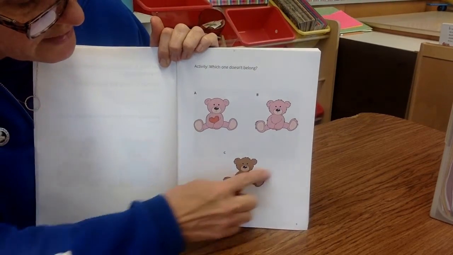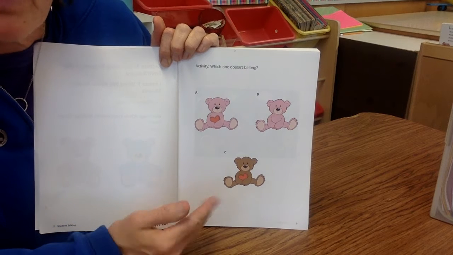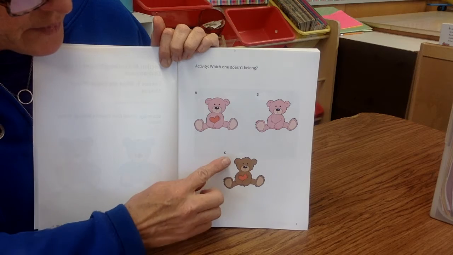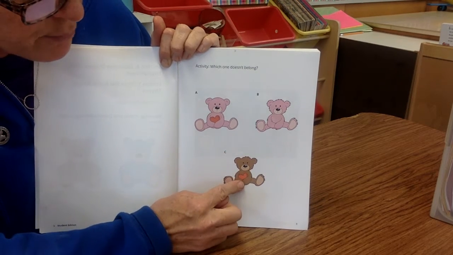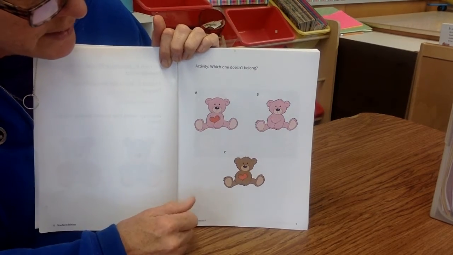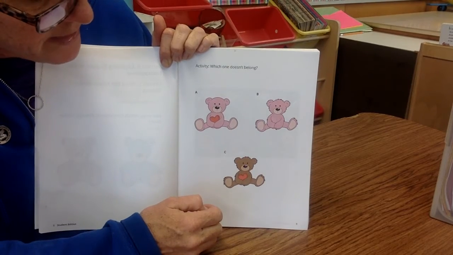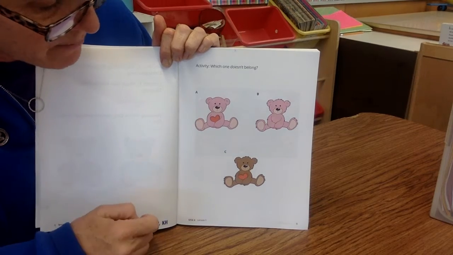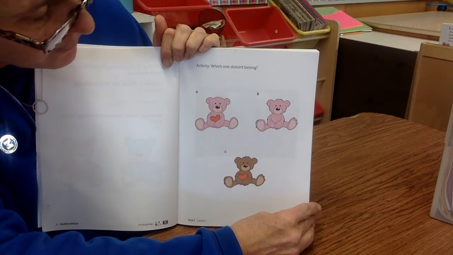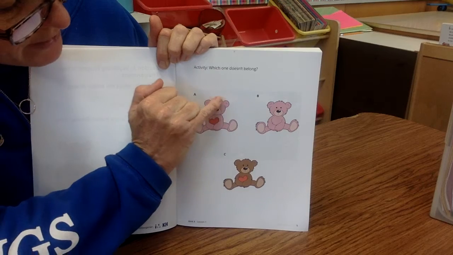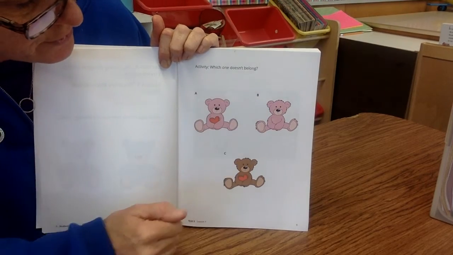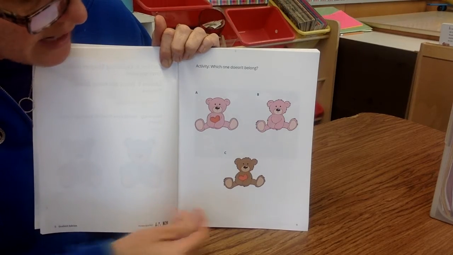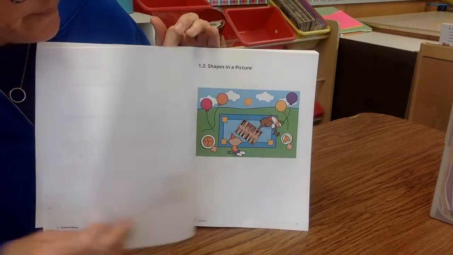Again, this is which one doesn't belong. Ask your child which bear doesn't belong, and then ask them why. They might say, Bear C doesn't belong. It's brown, and I only wanted pink bears. Bear B doesn't belong because it doesn't have a heart. Can they think of a reason why bear A might not belong? That's a tricky one. Maybe, oh, look at bear A's head and look at the other two. Wow, just talking about this makes me notice more things. Have those conversations with your child.